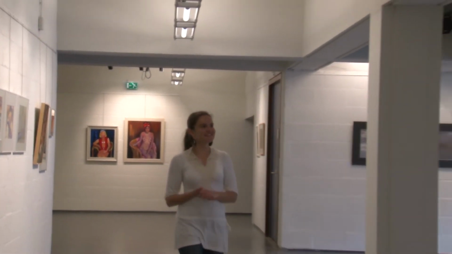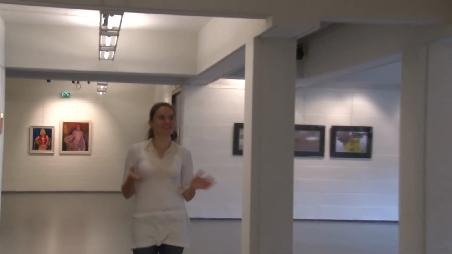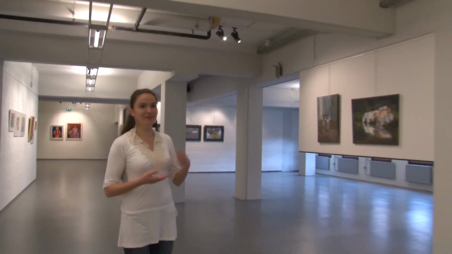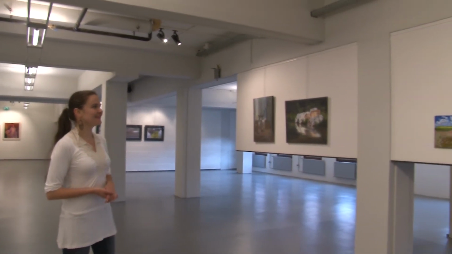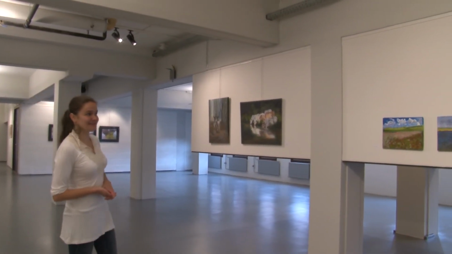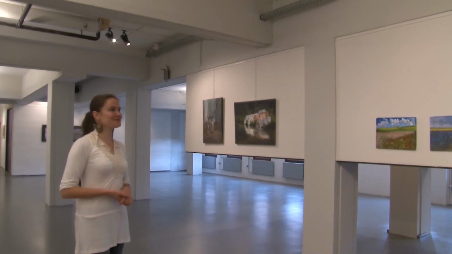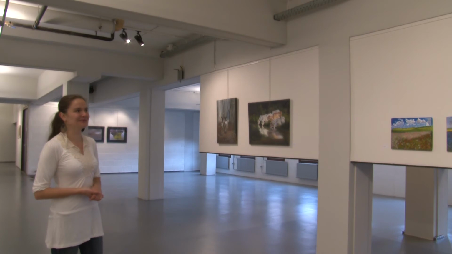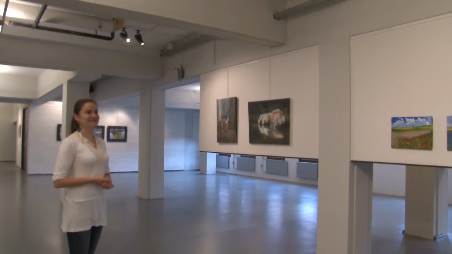As I can see, the exhibition combines older styles with modern painting styles, and these are paintings of students who try to make themselves well known in the art scene of the Netherlands.